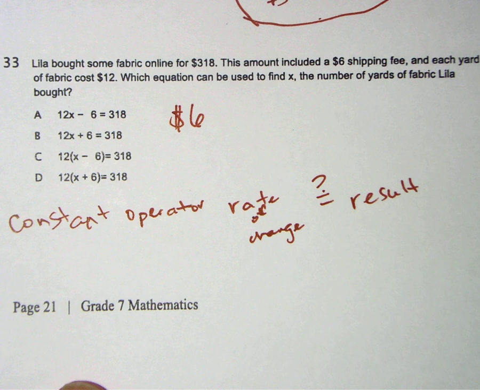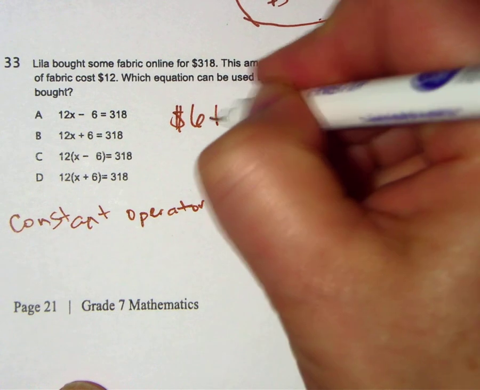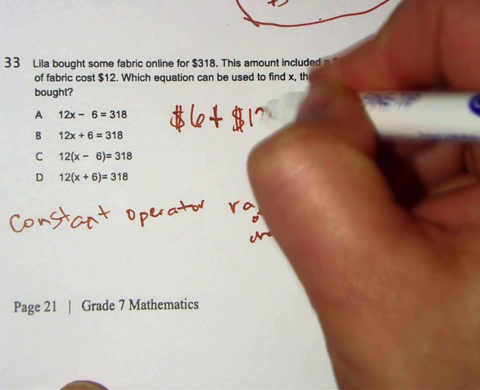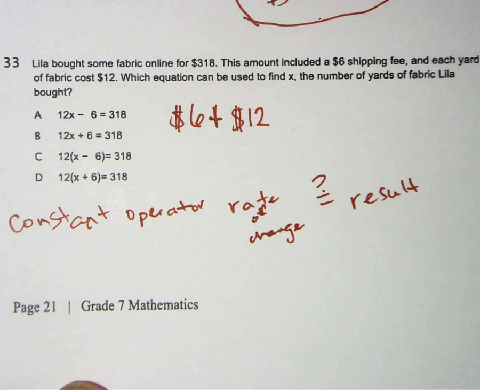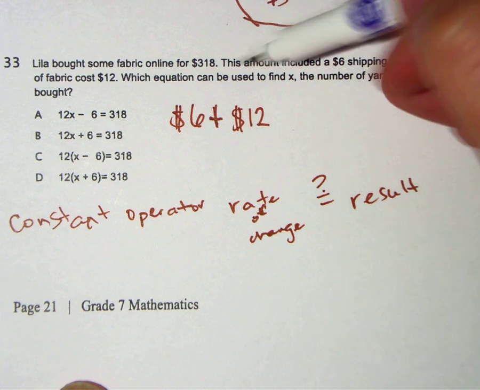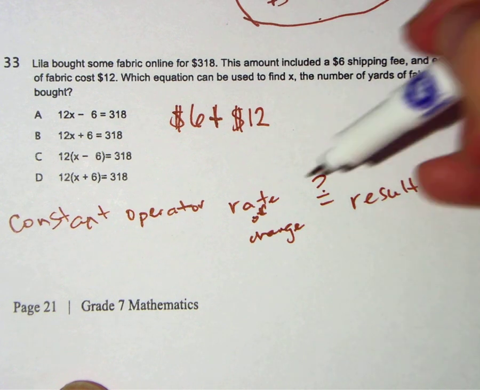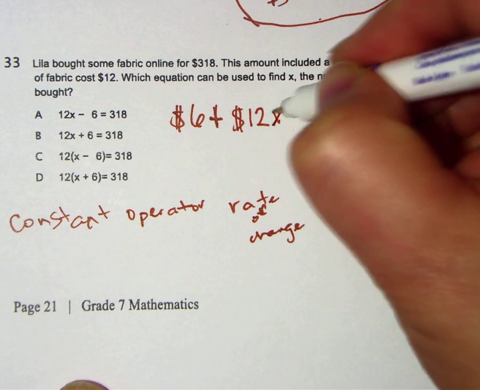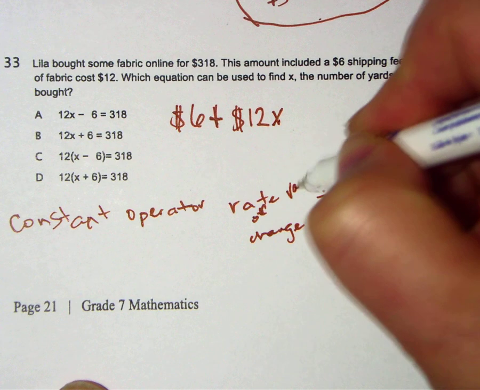Okay, and that is added to the cost of the fabric, not taken away, so I know my operator is going to be a plus. So $6 plus, and each yard of fabric costs $12, so that would be the rate of change, or how much each one changed by, how much it was multiplied by. And I know that the equation is to find X, the number of yards of fabric. So X would go right here. That's our variable. I forgot to write variable in there before.